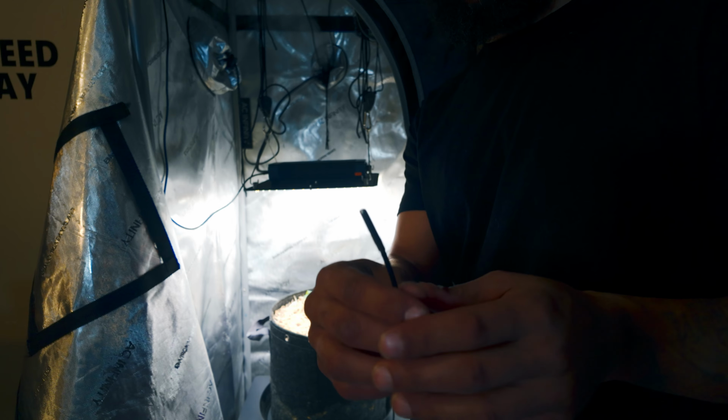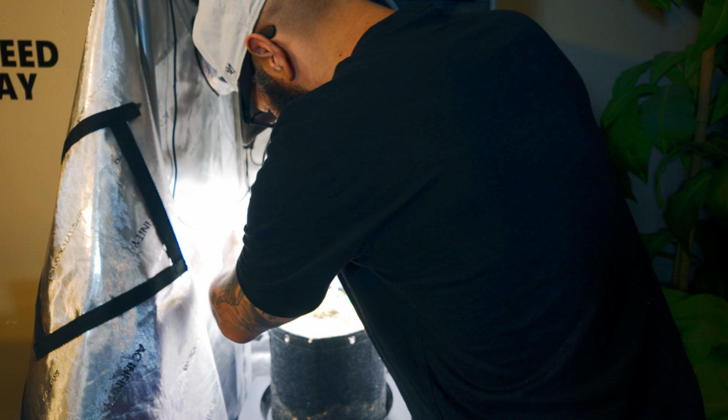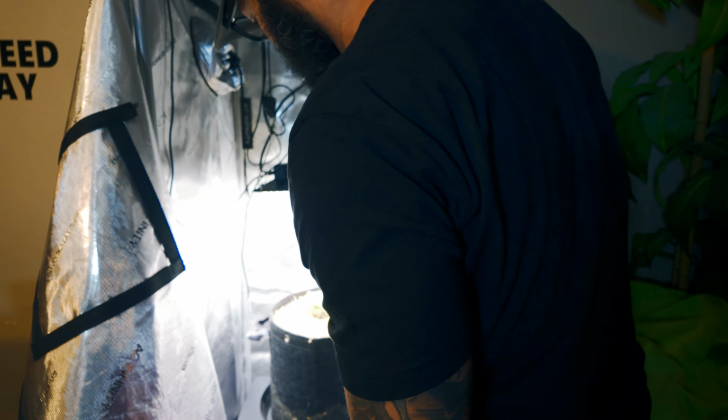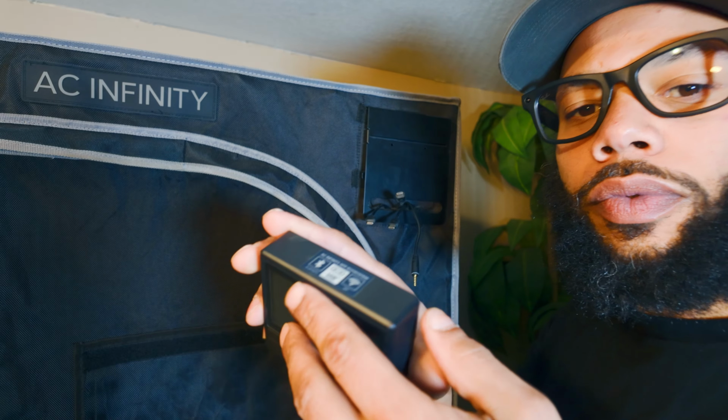So this probe is pretty much the eyes and ears of your whole system. If it's on the wall, near a fan, or too high up, the controller is going to react to the wrong environment. So you want your probe at the canopy of your plants. That's where your plants are, so that's where your probe goes.